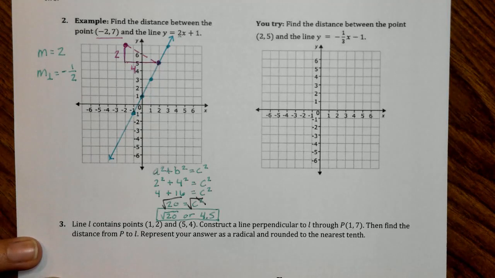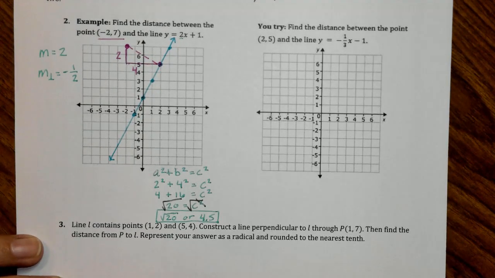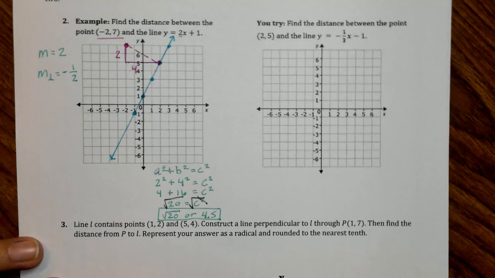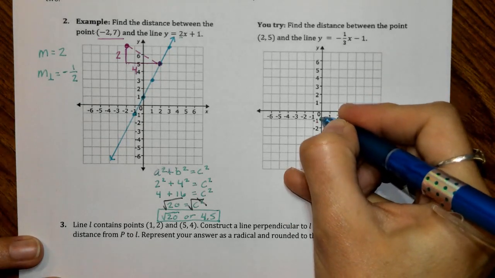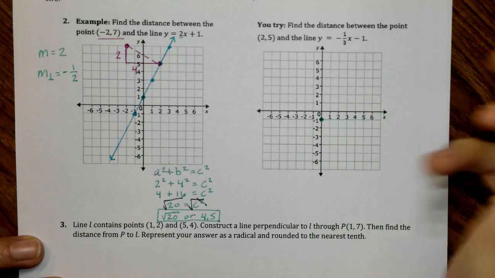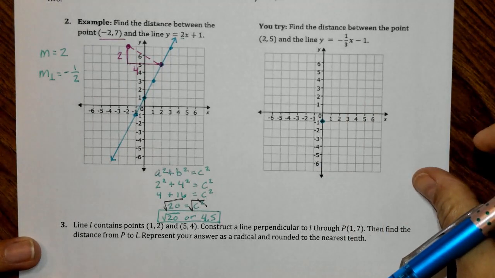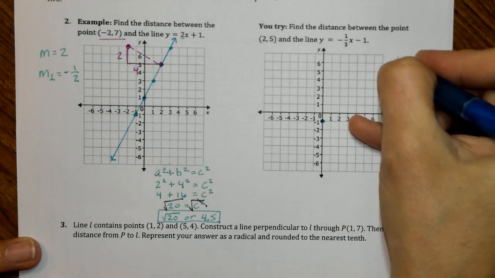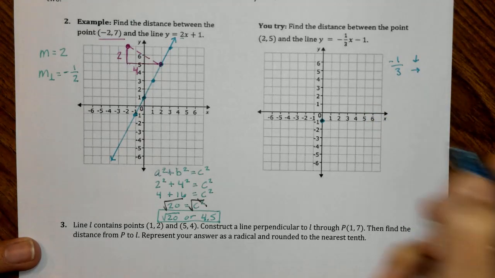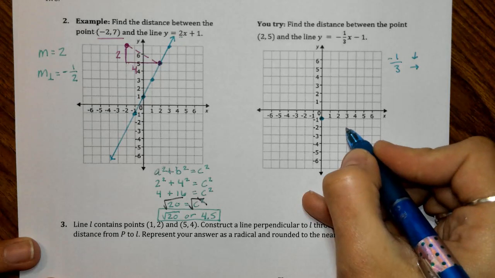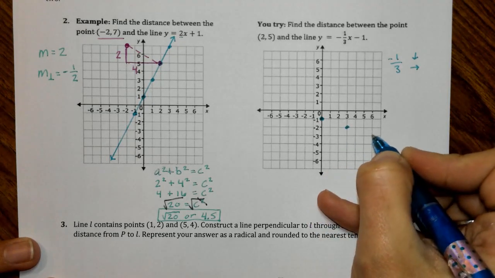All right, for the next problem, I encourage you to pause the video and go ahead and try this on your own. We're doing the exact same thing. First things first, let's graph the original y equals -1/3 x minus 1, y-intercept at -1. And we're going to apply our slope of -1/3. This -1/3 tells us we're going to go down 1 and to the right 3. So down 1, right 3. Go ahead and get a few of those on there.